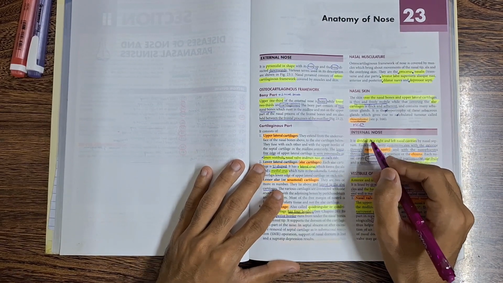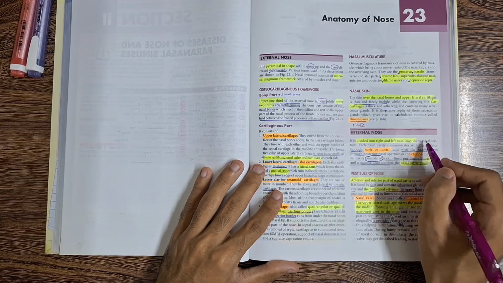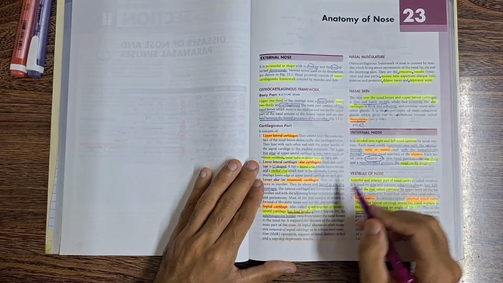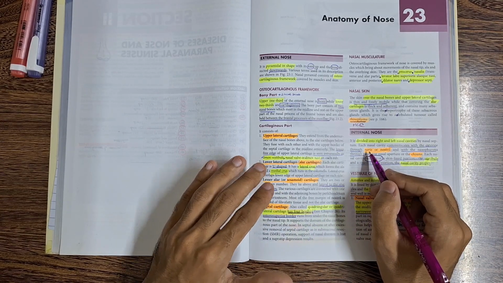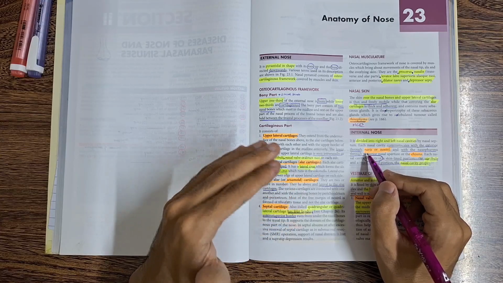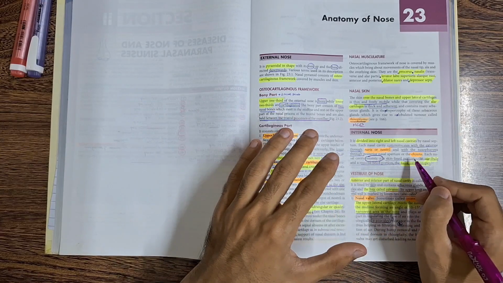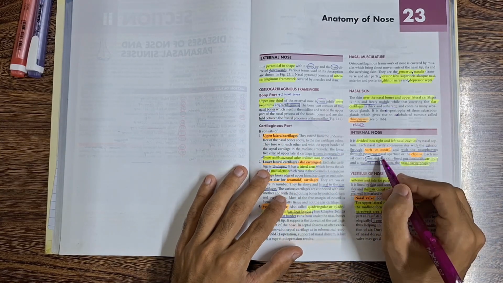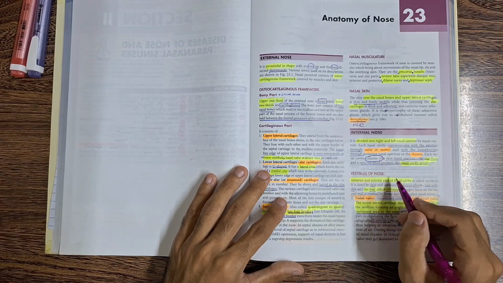The internal nose is divided into the right and left nasal cavities with the help of nasal septum as discussed earlier. It is having nares, right? The nostrils are also known as the nares, right? And on the posterior aspect, the opening is known as the choana or the posterior nasal aperture, right?